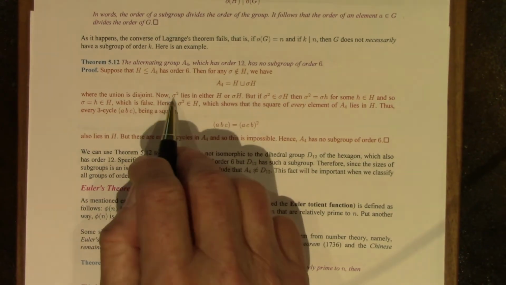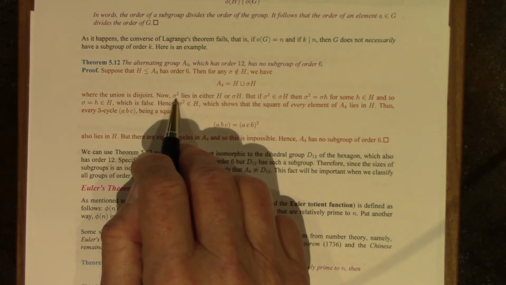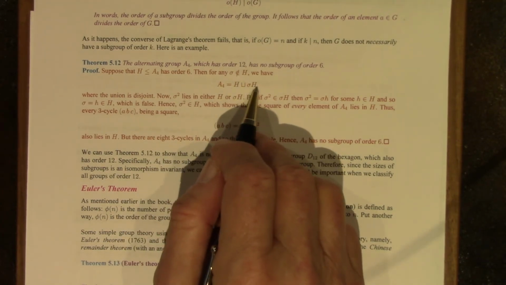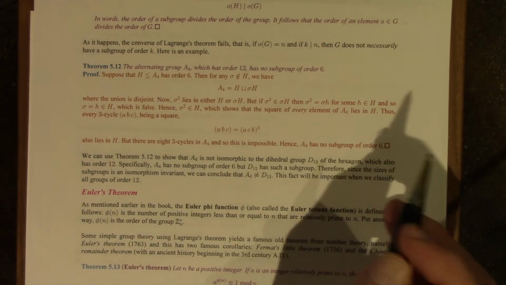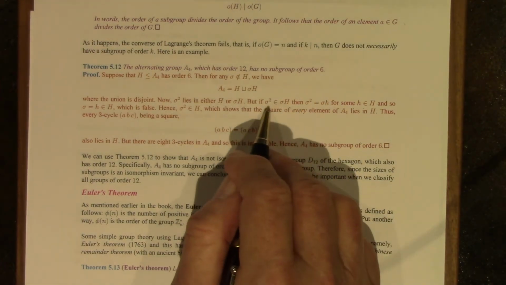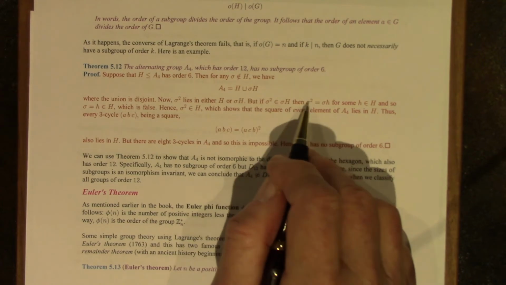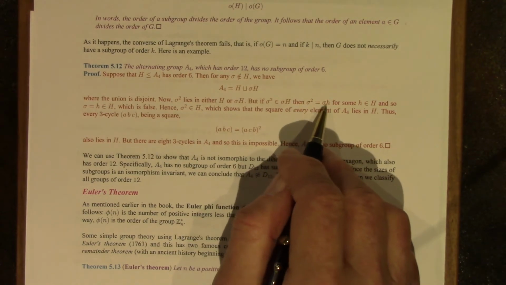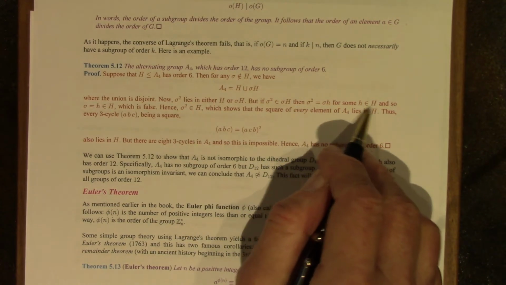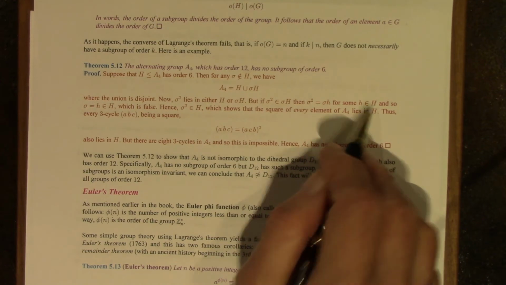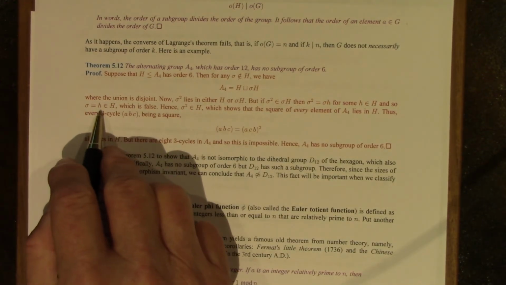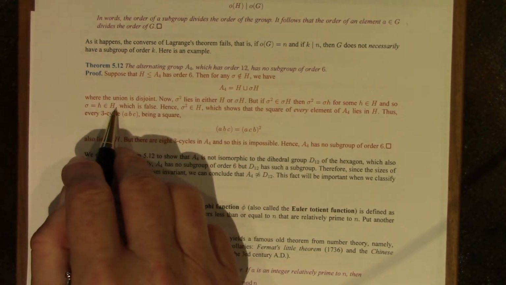Now, sigma squared has to be in either H or sigma H. But if sigma squared is in sigma H, then sigma squared is equal to sigma times little h for some little h in H. And so sigma equals little h in capital H, and that's false.